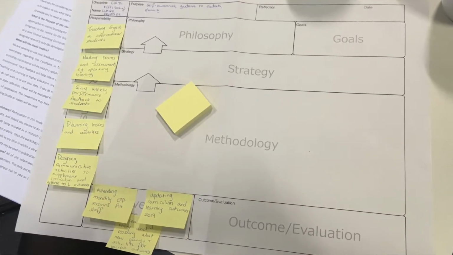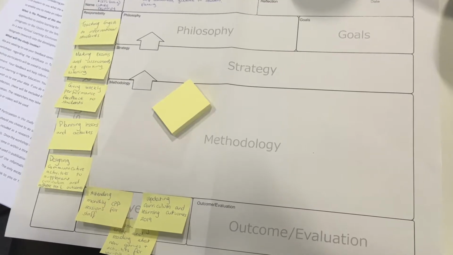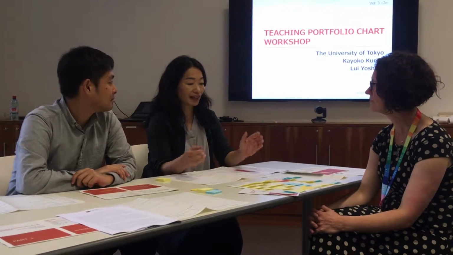So first we learned teaching portfolio, but it takes 2.5 days for creation of the teaching portfolio. So I want many people to know the value of the teaching portfolio. So I want to develop the shorter version and opportunity to have experience on reflection by use of teaching portfolio. That's why I developed the one-sheet TP chart.